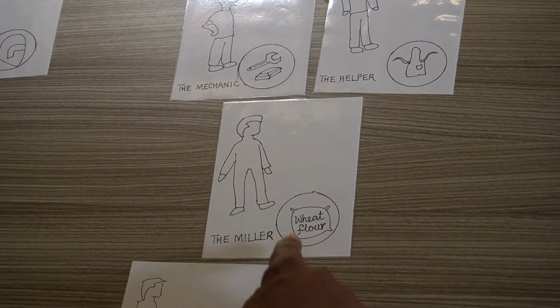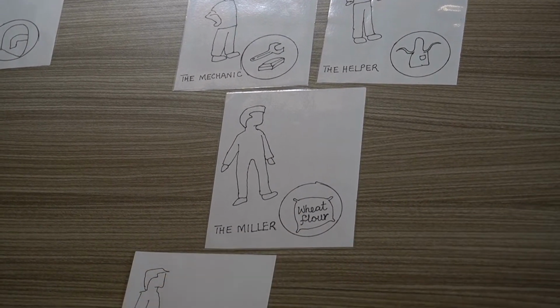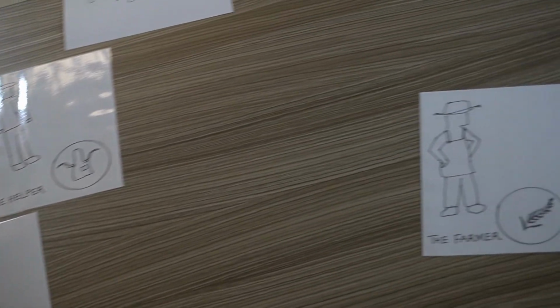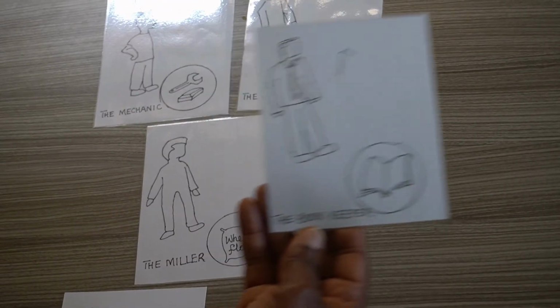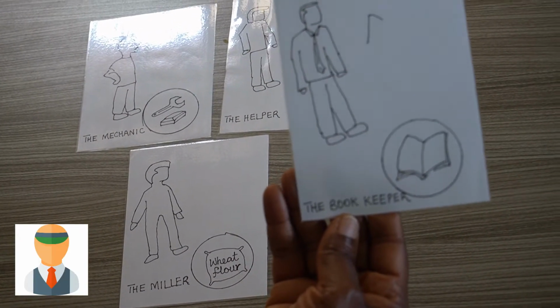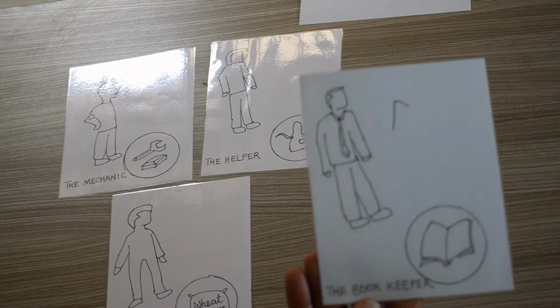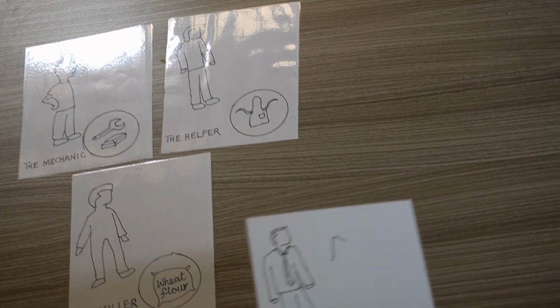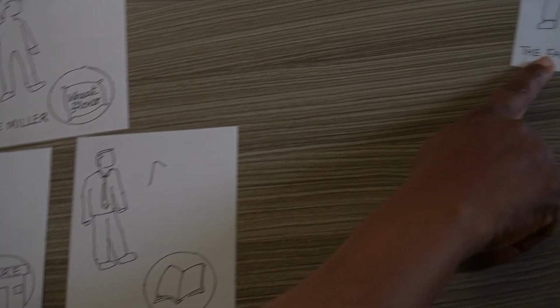The miller has to pay for the wheat that he gets from the farmer, and he has to keep track of the money. Here is the bookkeeper that does that. It helps the miller to keep track of the money.